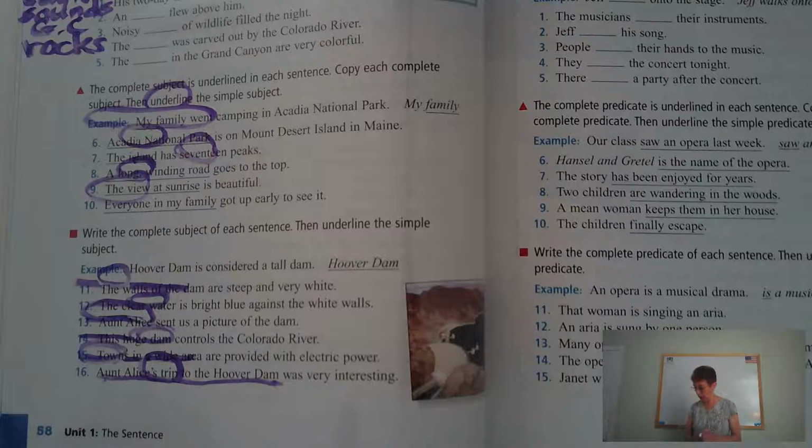So here we have: Aunt Alice's trip to the Hoover Dam was very interesting. Once we can identify the verb being "was," then we know that the complete subject comes before that, and it's Aunt Alice's trip to the Hoover Dam. But then more specifically, what is it we're really talking about?